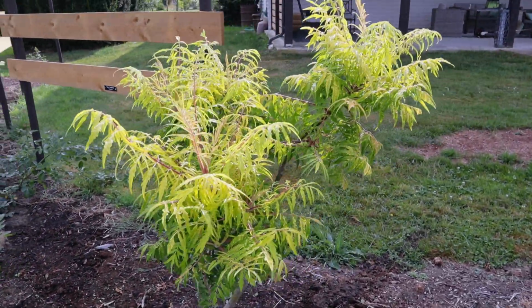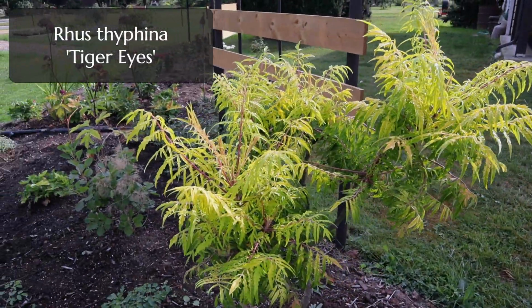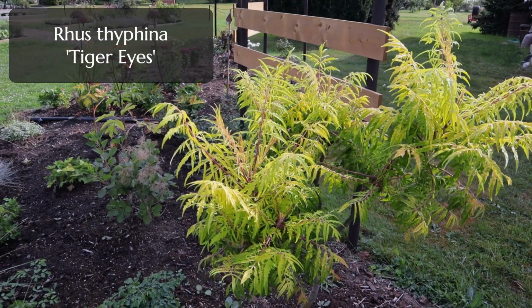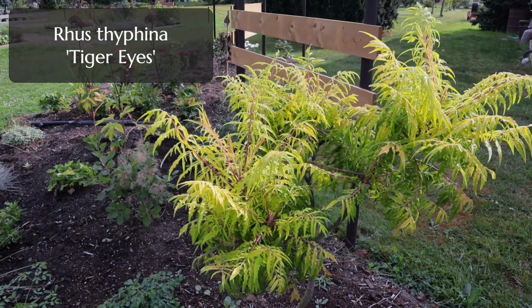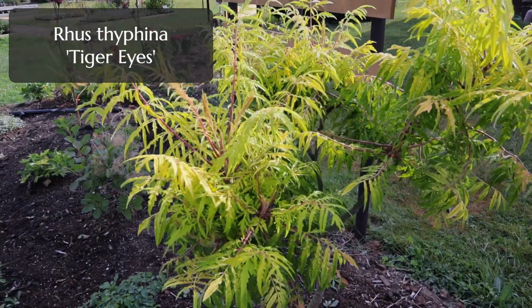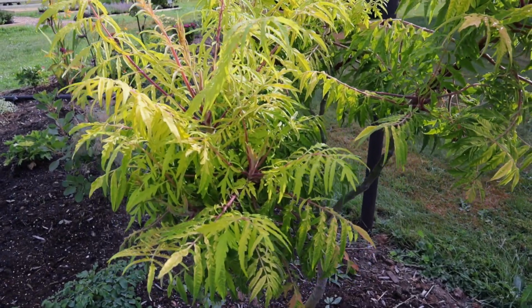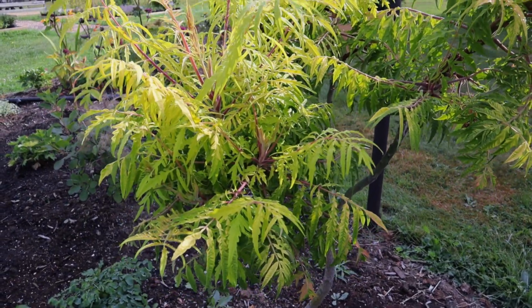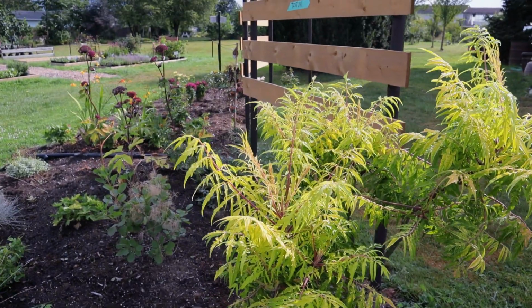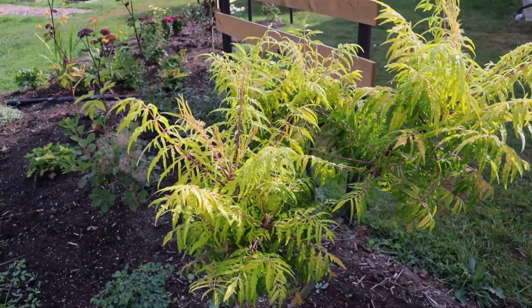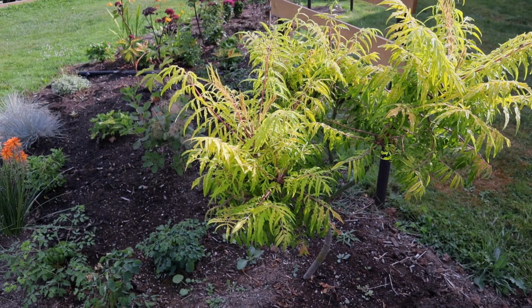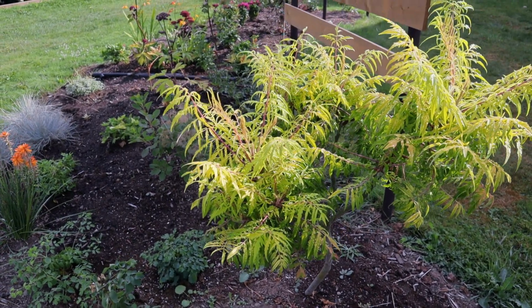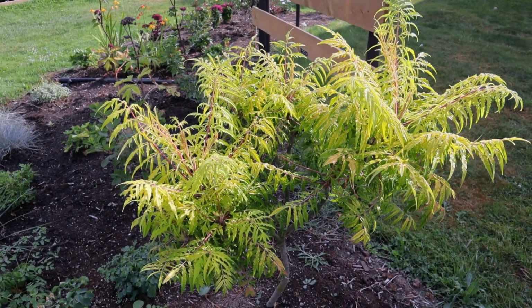Now, here's a star of the show. This is, I mean, for texture, what could you ask for? This is a tiger eye sumac, and look at the old leaves being a deeper green, but still a very fresh green, but the newer foliage being bright yellow, and then how divided they are, and just that really lacy texture in the garden.